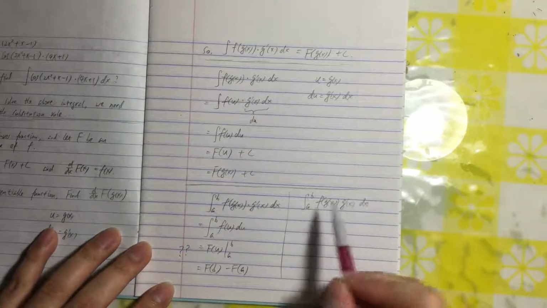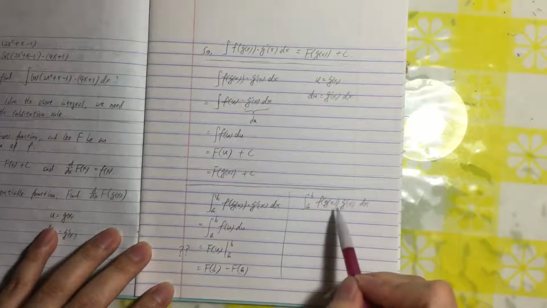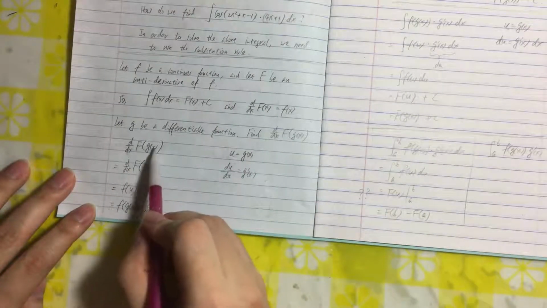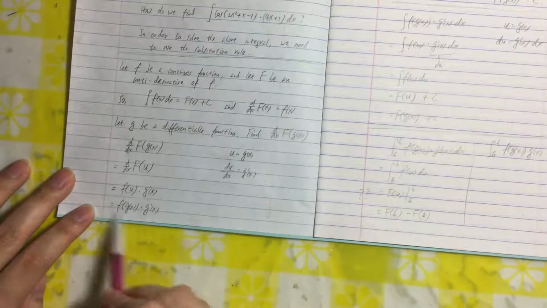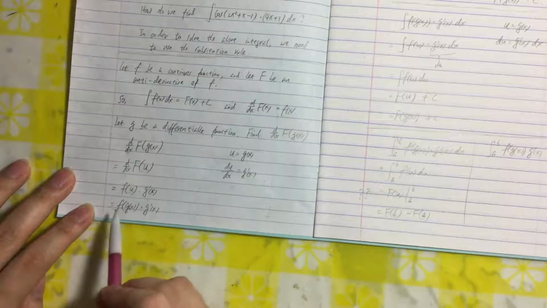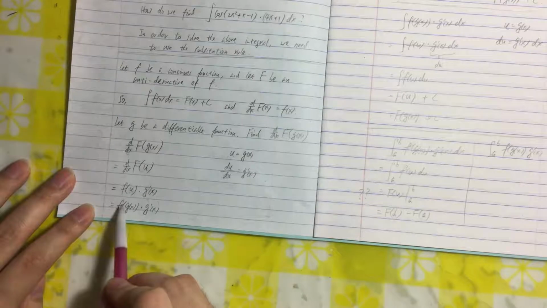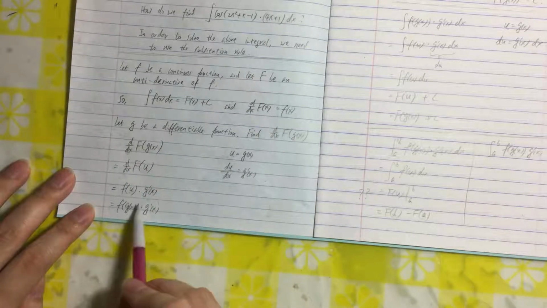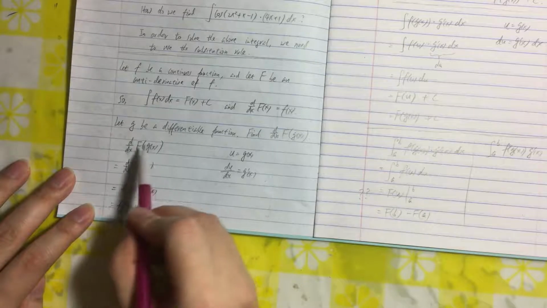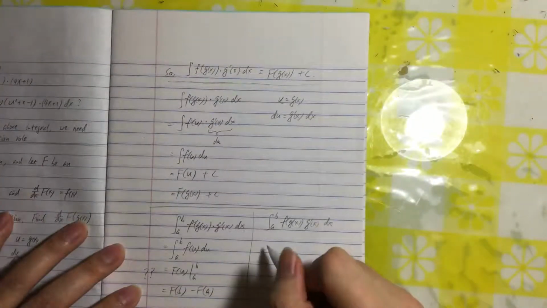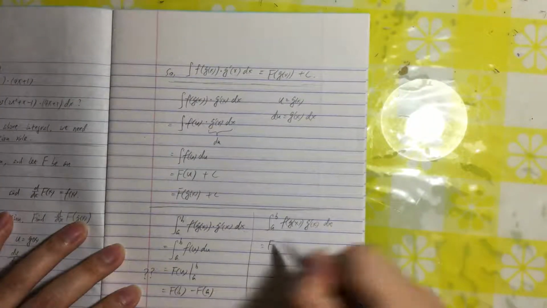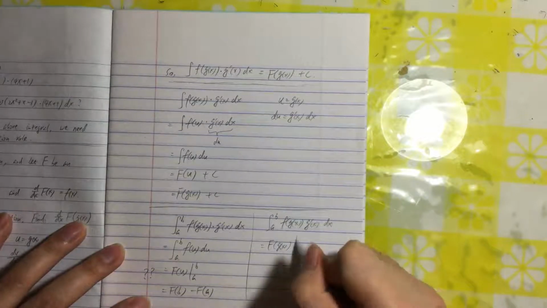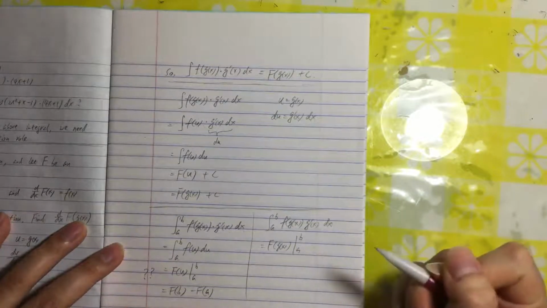We know that the derivative of capital F of g of x is this function, which means if I take the antiderivative of this function, I get capital F of g of x, evaluated from a to b.